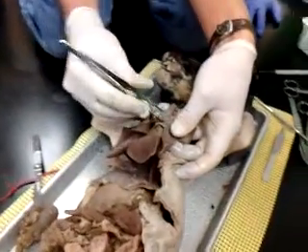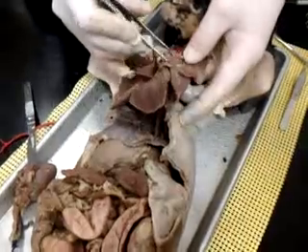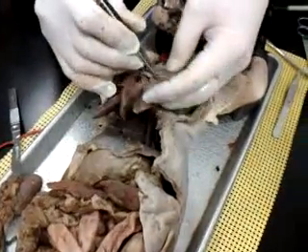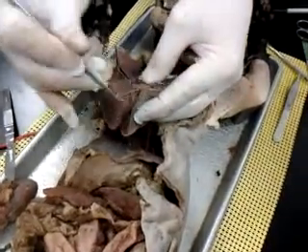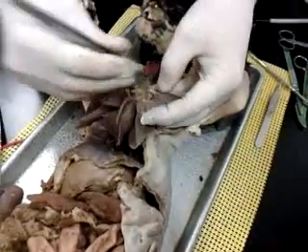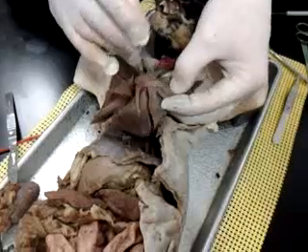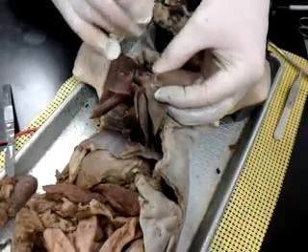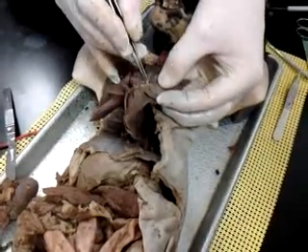Okay, there's a primary right here. See these little branches coming off of it? Those are secondary. Let me see if I can work on this side without making quite so much of a mess. So if I take a lobe, there should be a piece going into each lobe, and that is the secondaries. Secondaries supply each lobe of the lung.